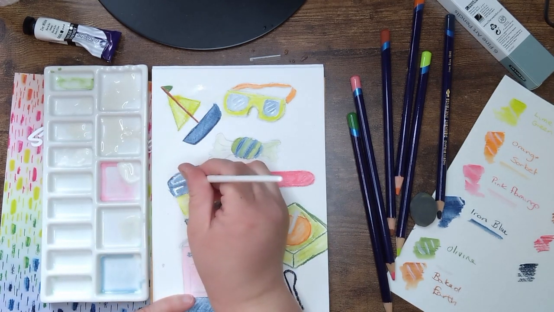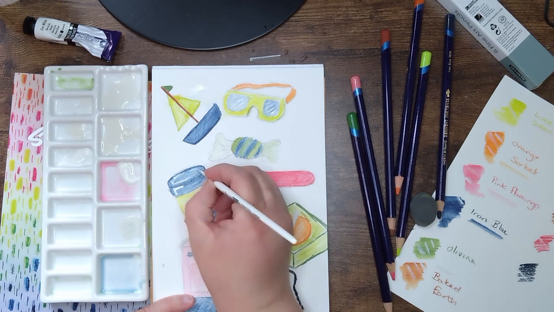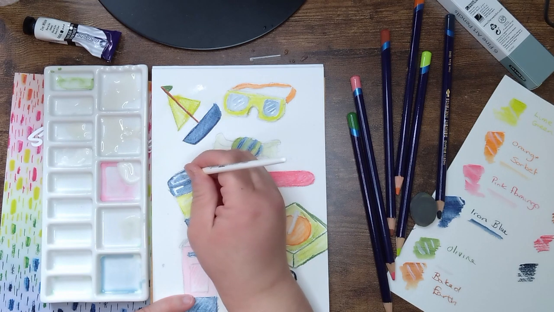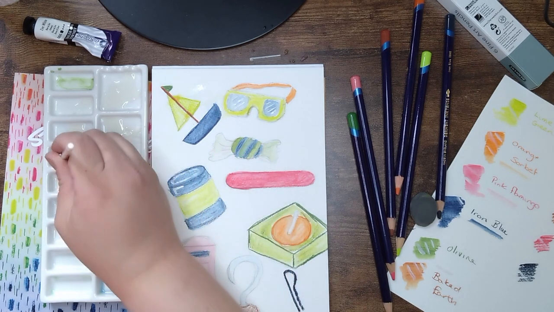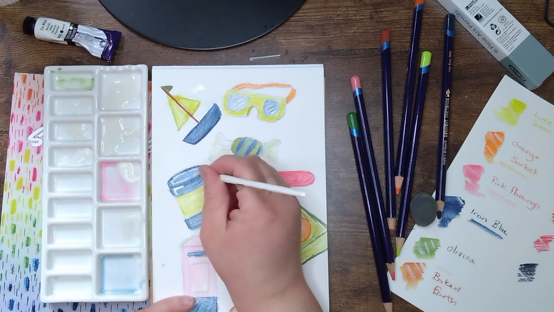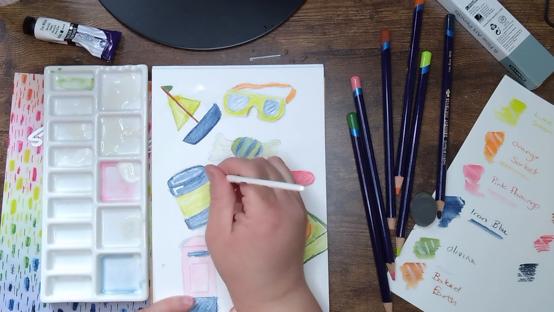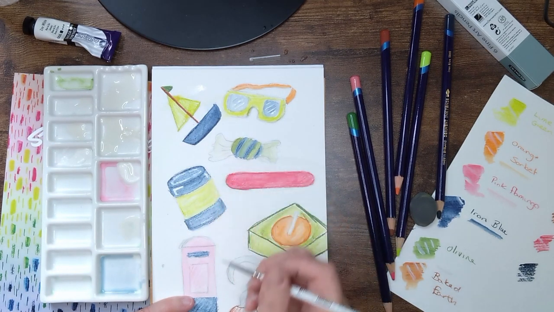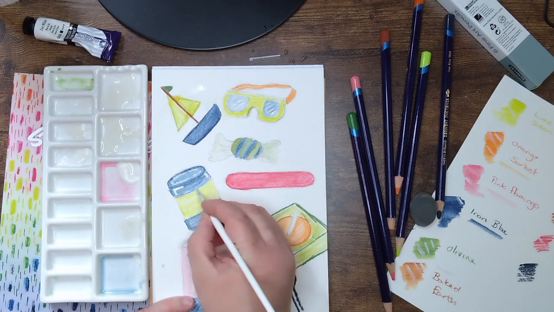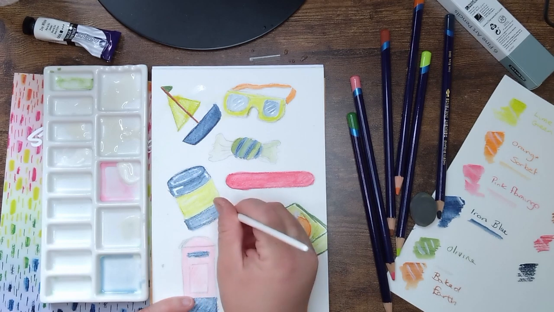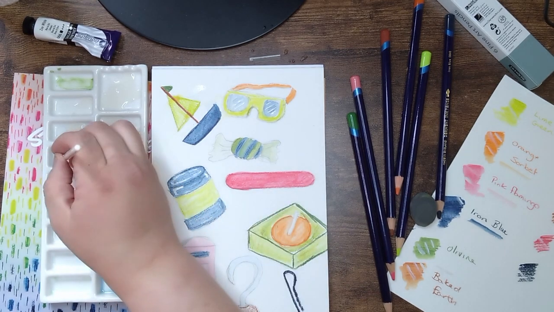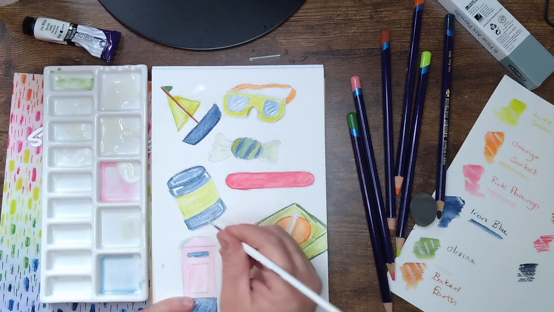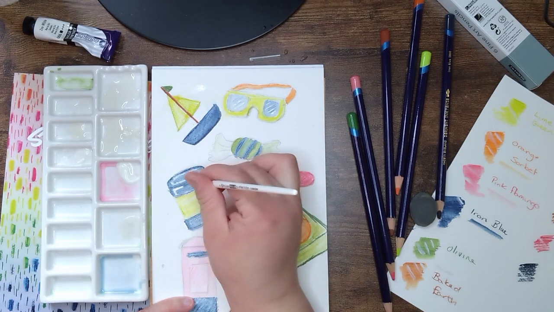Yeah, I'm not finding this stuff easy to use. I'm going to say it's not very good, this gouache. If I was doing it again, I would definitely swap it out for a different one. It's very hit and miss.